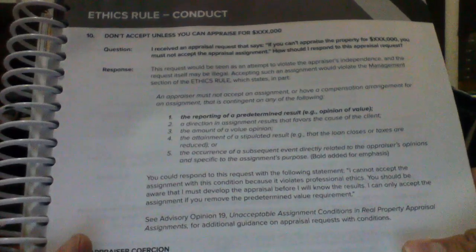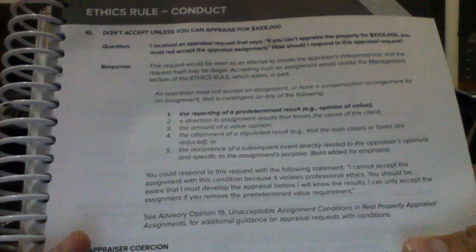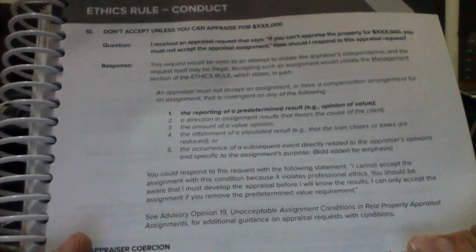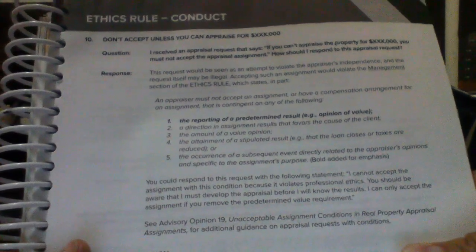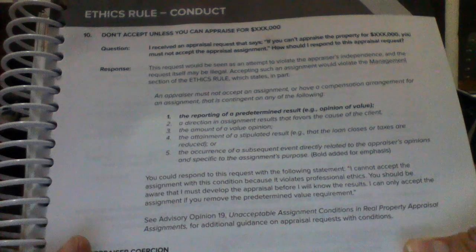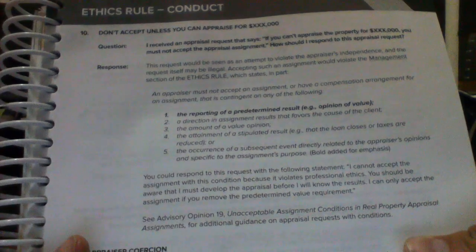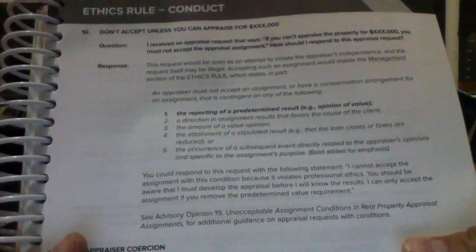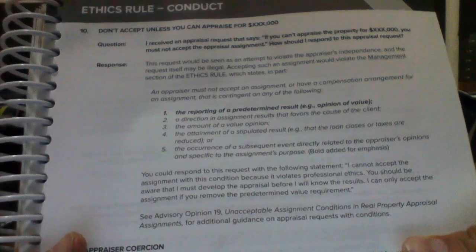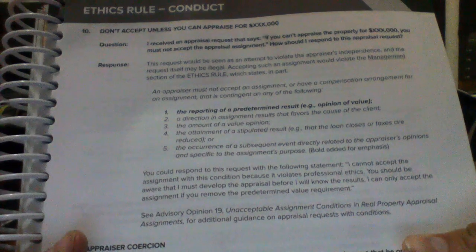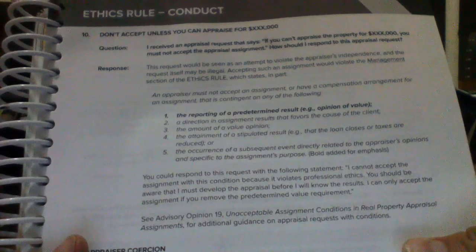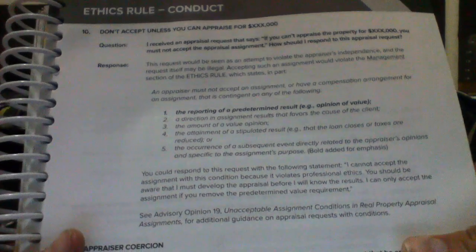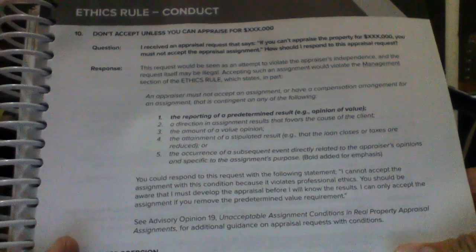Accepting such an assignment would violate the management section of the ethics rule, which states, in part, an appraiser must not accept an assignment or have a compensation arrangement for an assignment that is contingent on any of the following. Number 1, the reporting of a predetermined result, for instance, opinion of value.